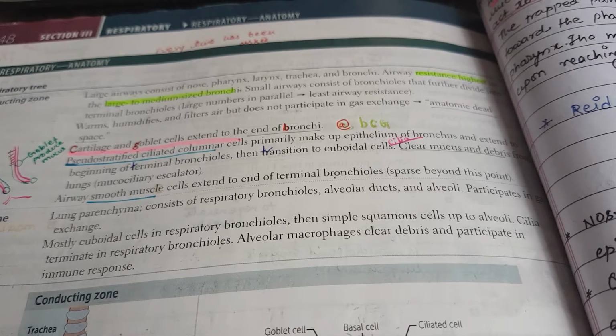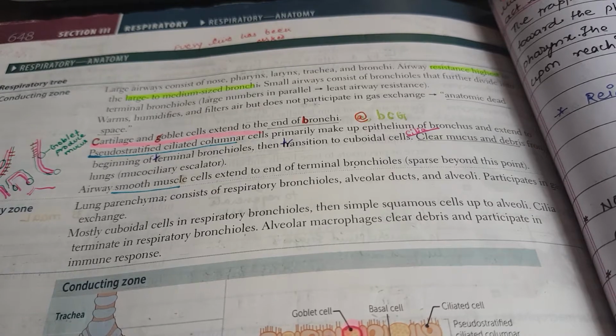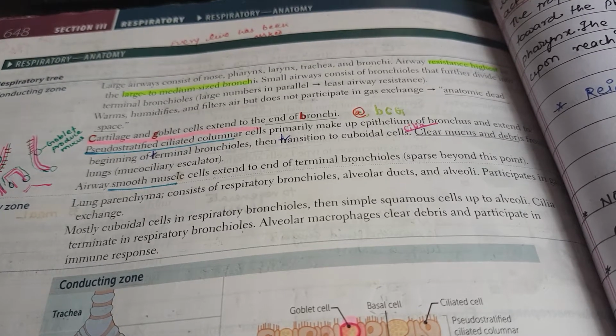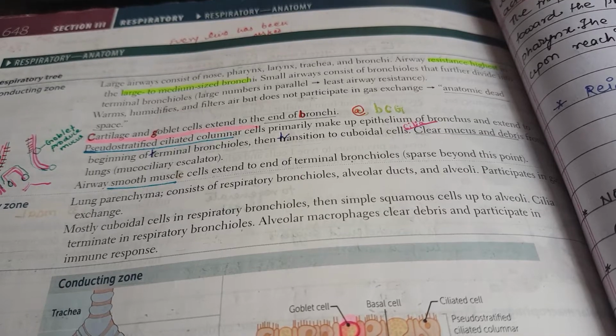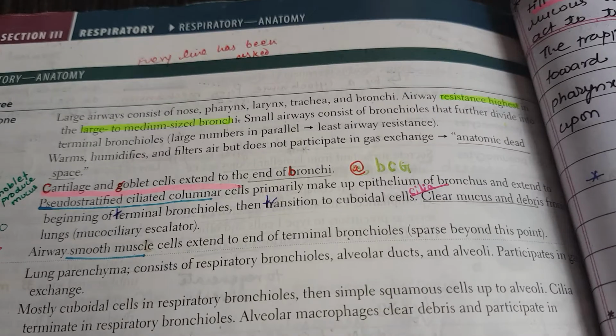So today we will start the respiratory anatomy. First of all, conducting zone. Large airway consists of nose, pharynx, larynx, trachea, and bronchi. Airway resistance is highest in the large to medium-sized bronchi.